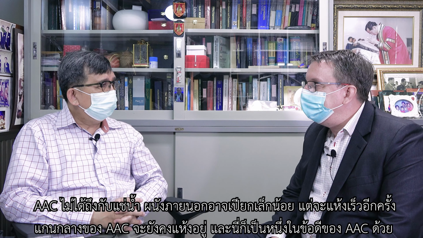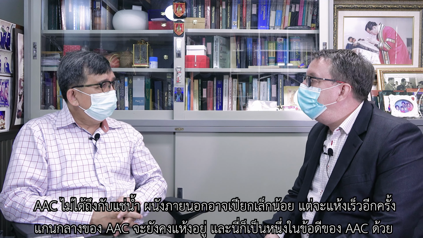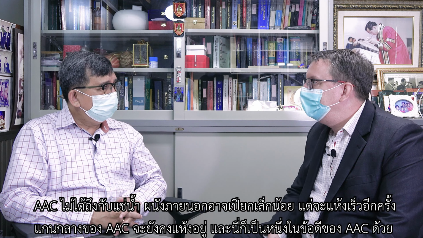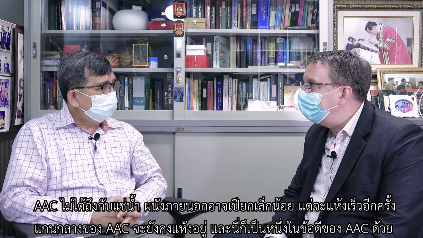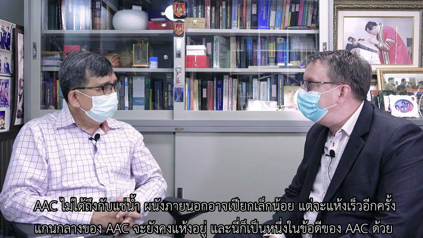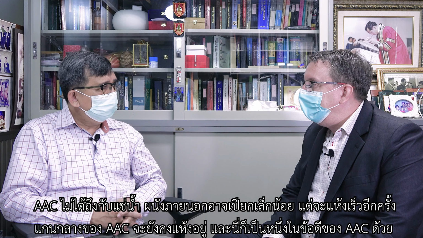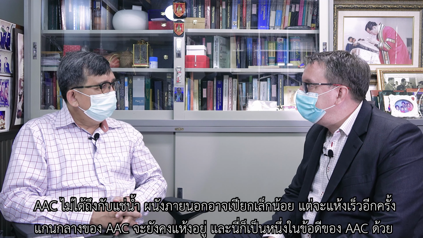AAC is not soaking in water. You will have the outside a little bit wet, which will dry fast again, and the core of the AAC will stay dry. And this is also one of the advantages of AAC.